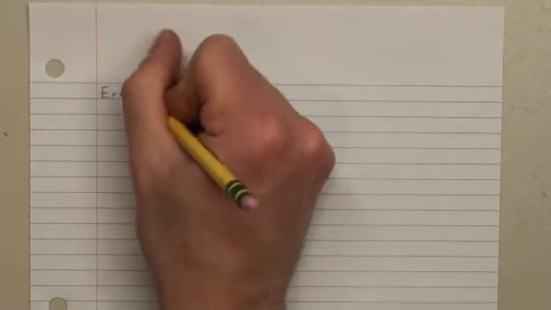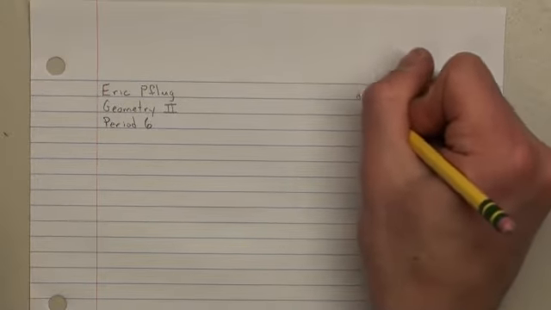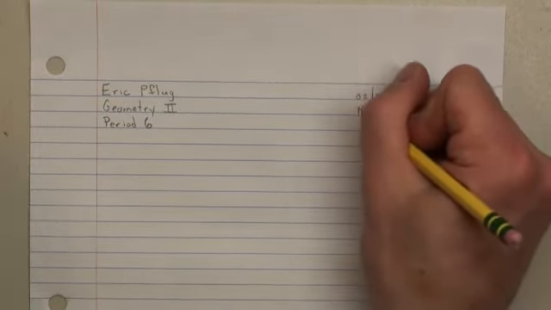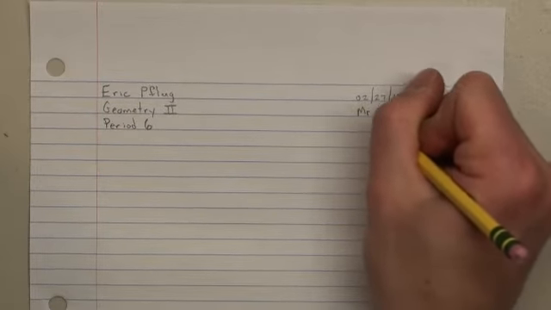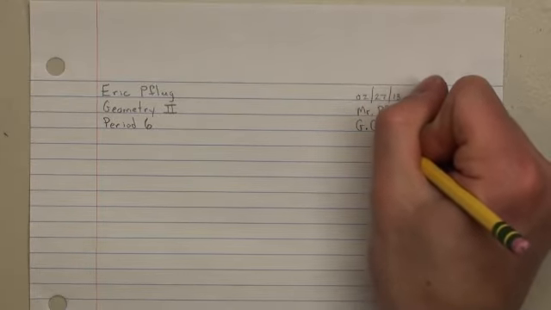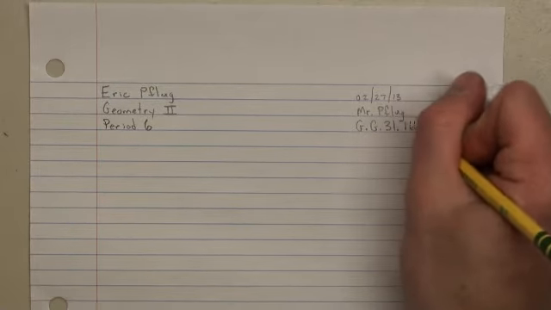Take out another sheet. Let's put our heading. And this is G 31.162.